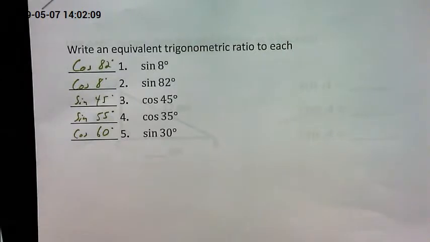I was doing mental math and my brain is already tired. So again, could you have a question like that in the non-calculator part? Yeah, all you're doing is subtracting from 90, so work on subtracting from 90. Whatever the sine is, the equivalent would be the cosine of its complement, so subtract from 90.